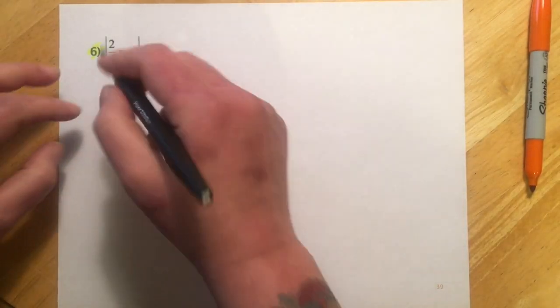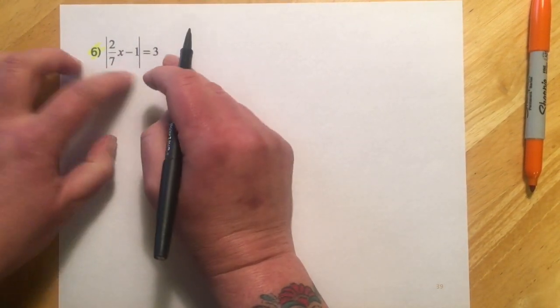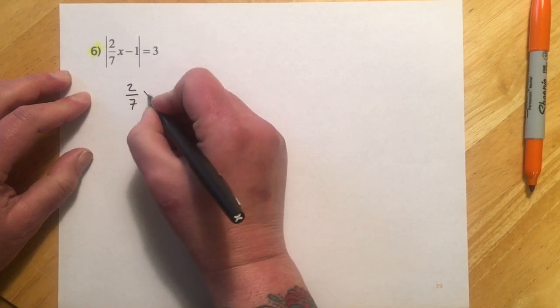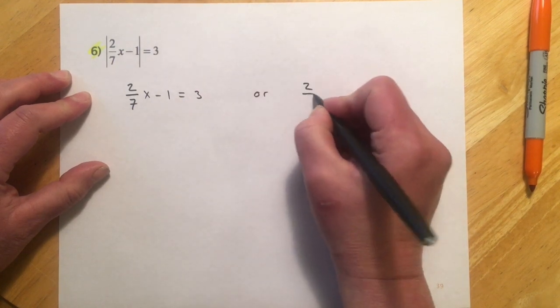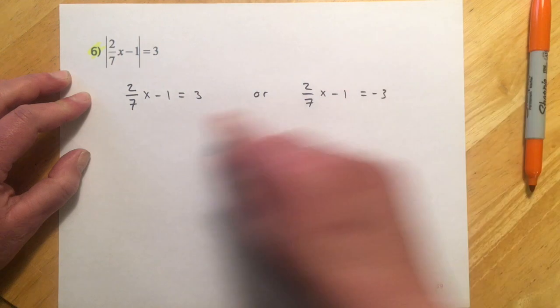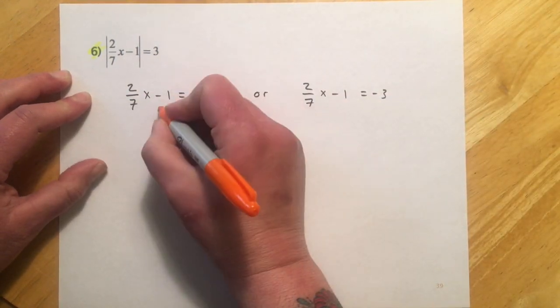Okay, number 6, again with the fraction. So this one's already simplified in that it's just absolute value equals a number. So we're kind of right here. 2/7 x minus 1 either equals 3 or same stuff equals negative 3. And for this, I would definitely bring those 1's over first, because then I can just do the reciprocal, so that's going to make it easier.